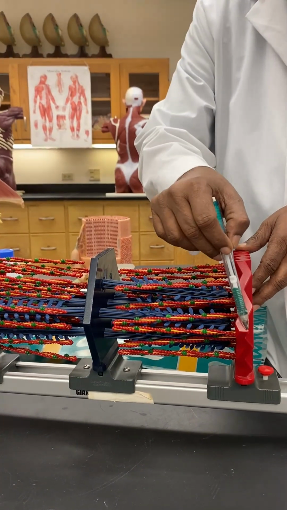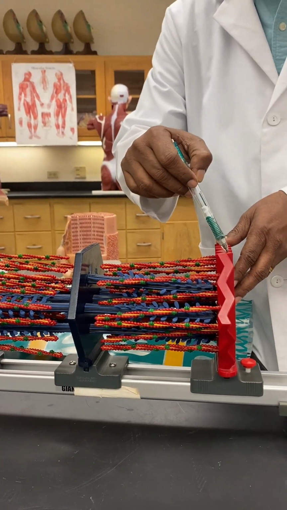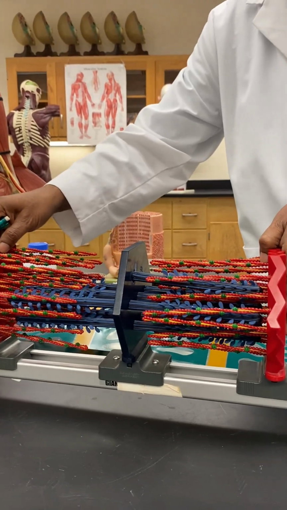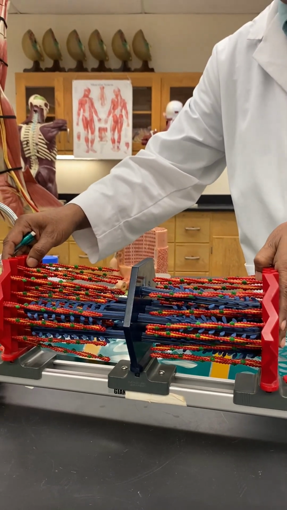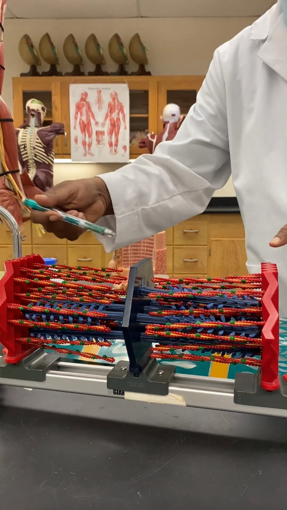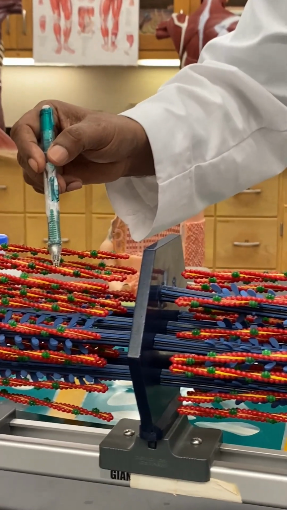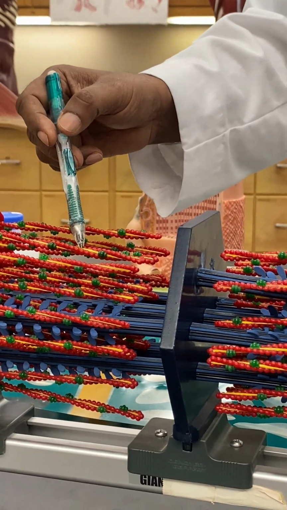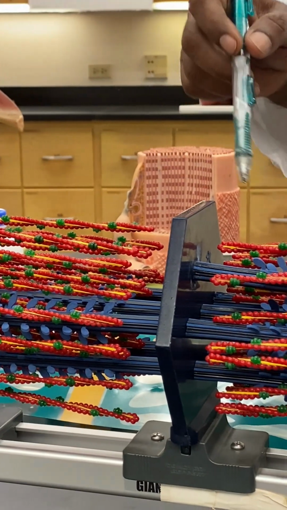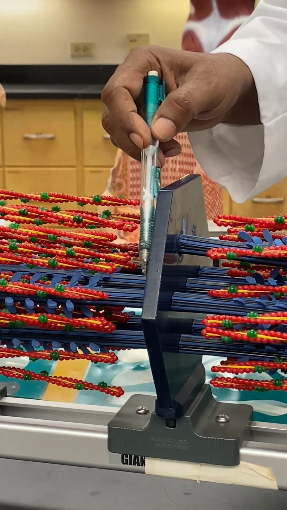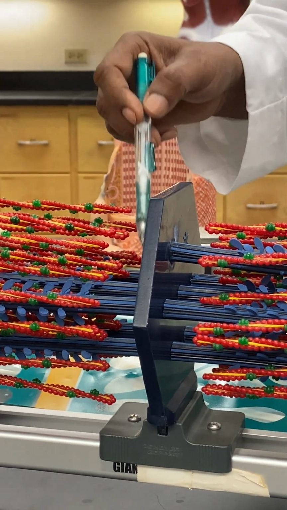Why is it called Z? Because it is like a Z. So this is a Z disc, and this is another Z disc, okay? And you can see there are two types of fibers here. There's a red fiber, which is called the actin fiber, those are the thin fibers. And there is a blue fiber, which is thicker, and that's called the myosin.